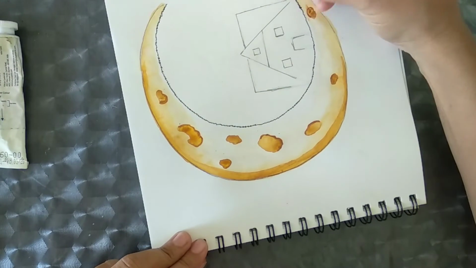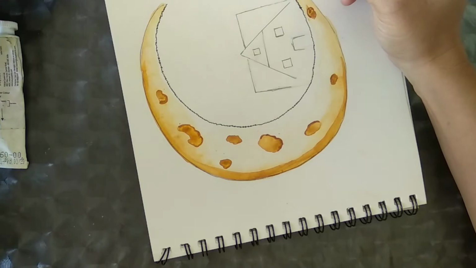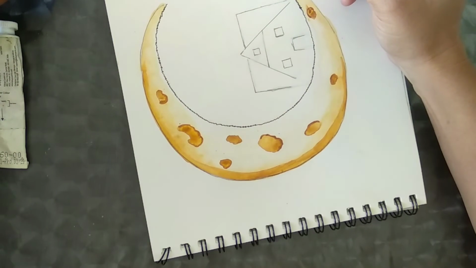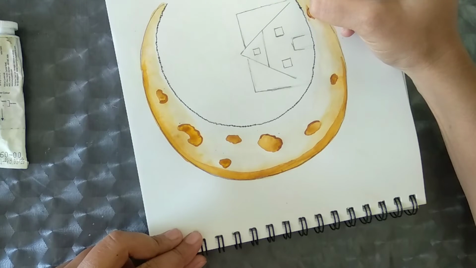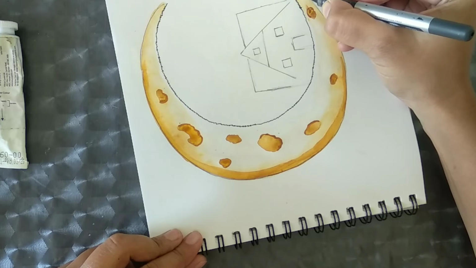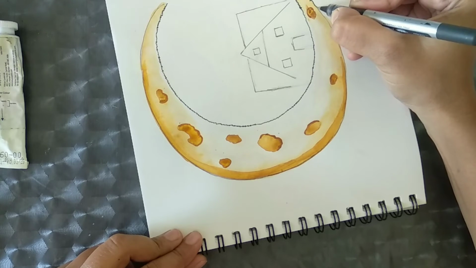And only do this once your paint is dried, okay? Otherwise your pen will get spoiled. And it will be slightly smooth as compared to the back side.